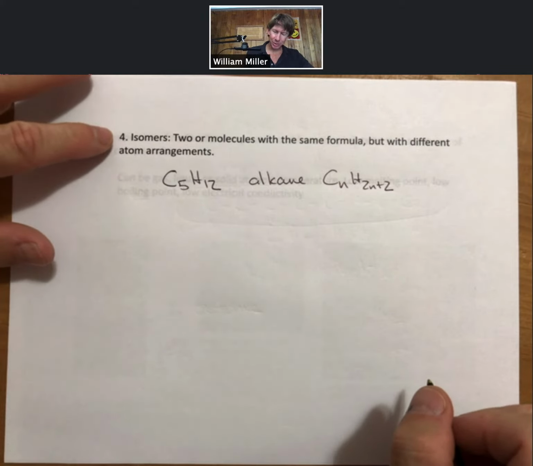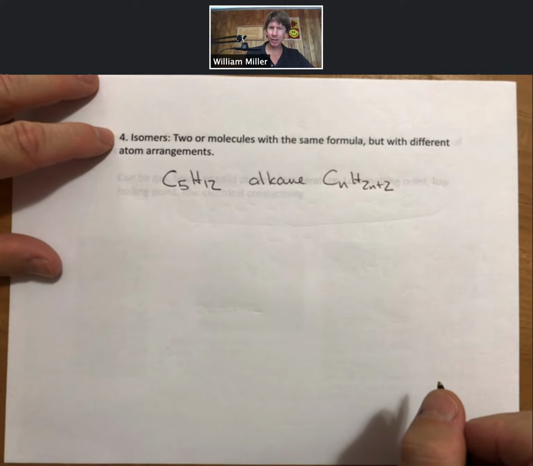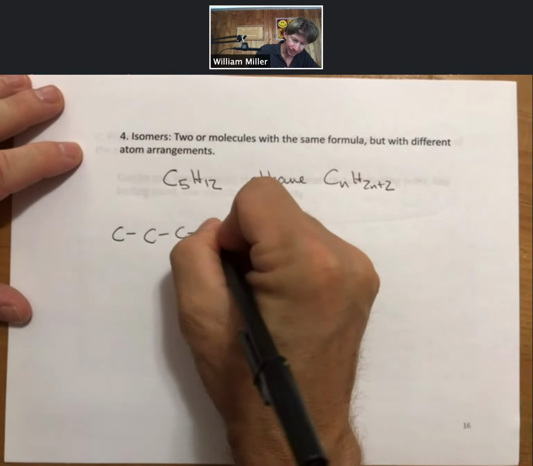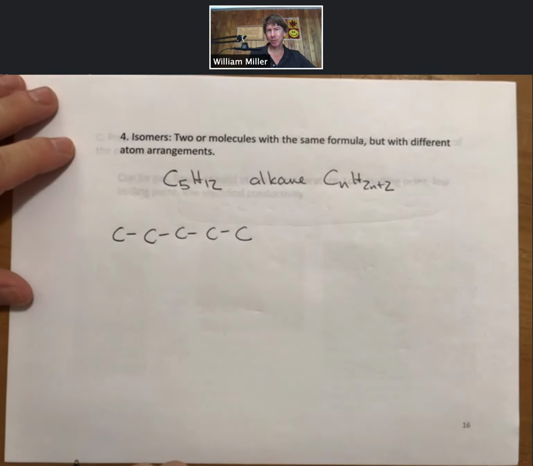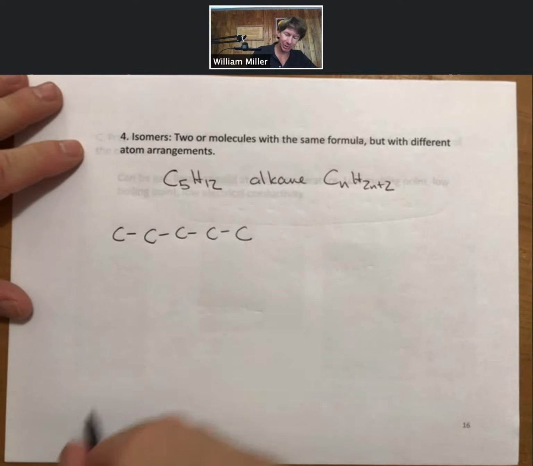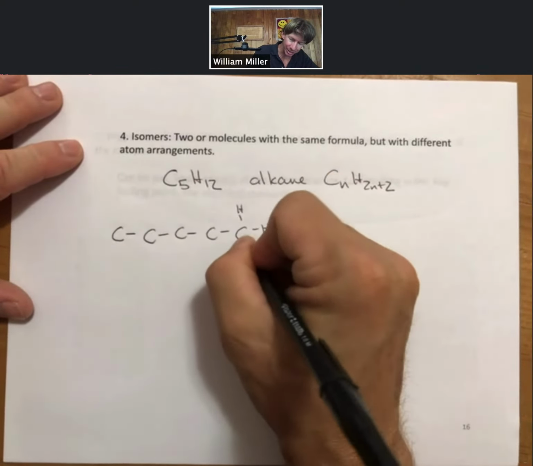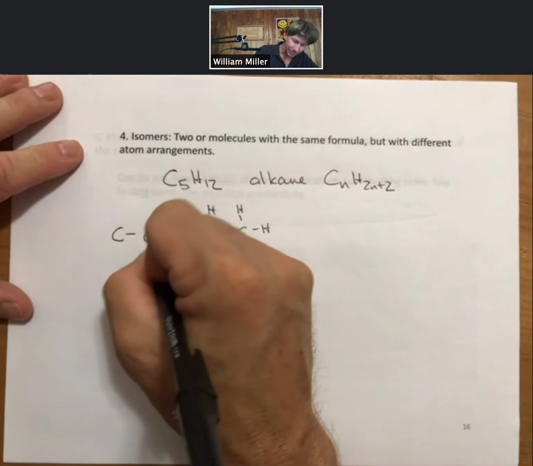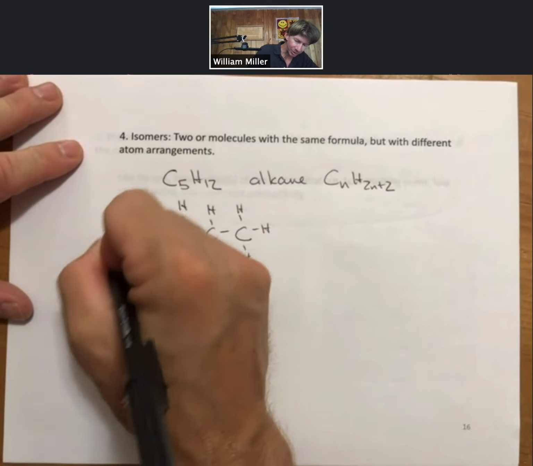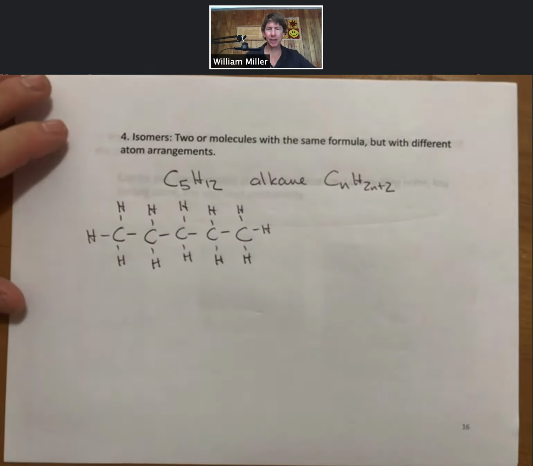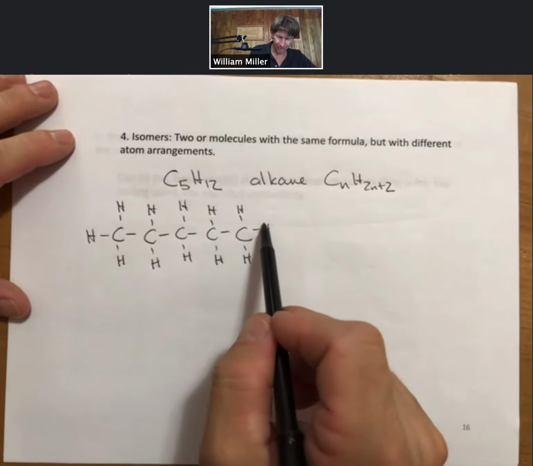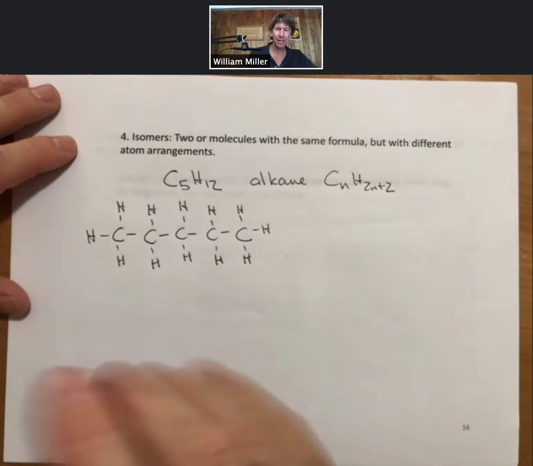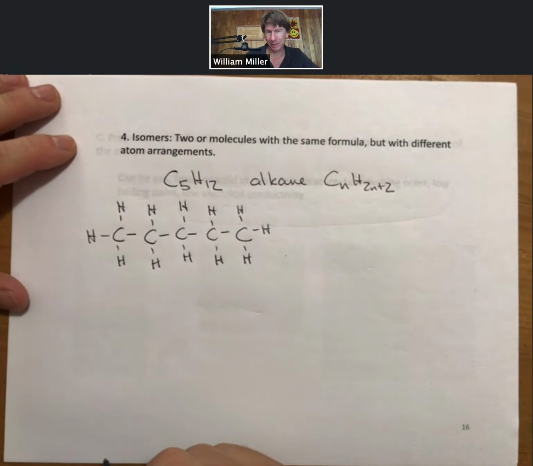Now, isomers are going to be molecules with the same formula but with different atom arrangements. Here's one isomer. Put all 5 carbons in a row, fill in the hydrogens until each of the carbons has 4 bonds. And lo and behold, you'll find there are 5, 6, 7, 8, 9, 10, 11, 12 hydrogens. That's one isomer. And it's always the easiest isomer.